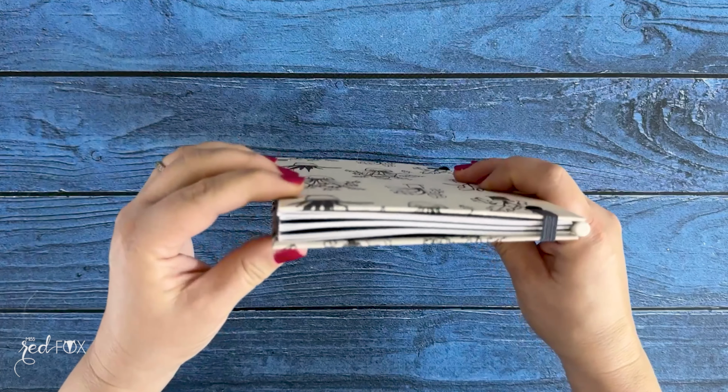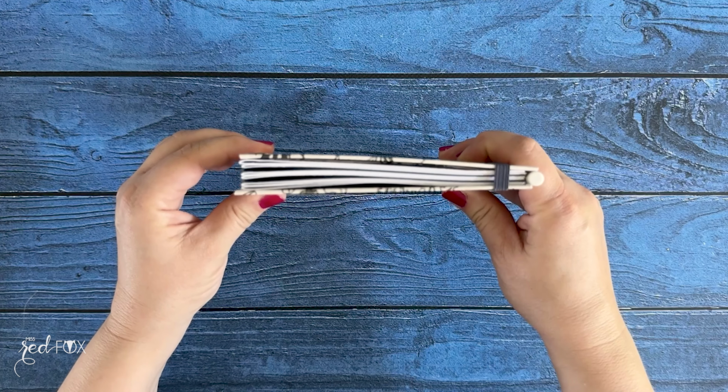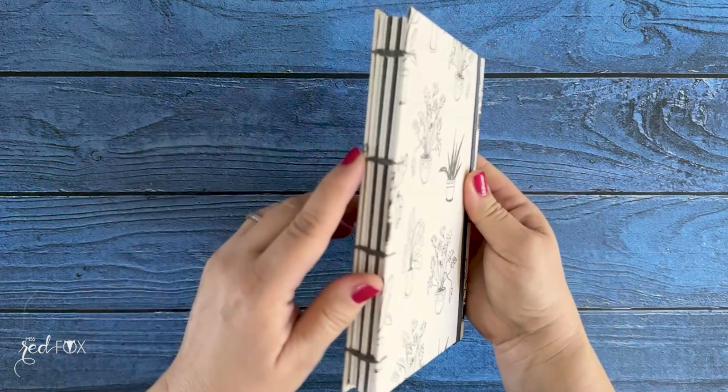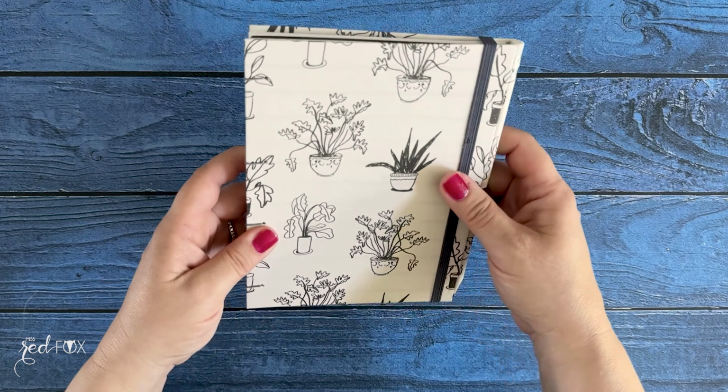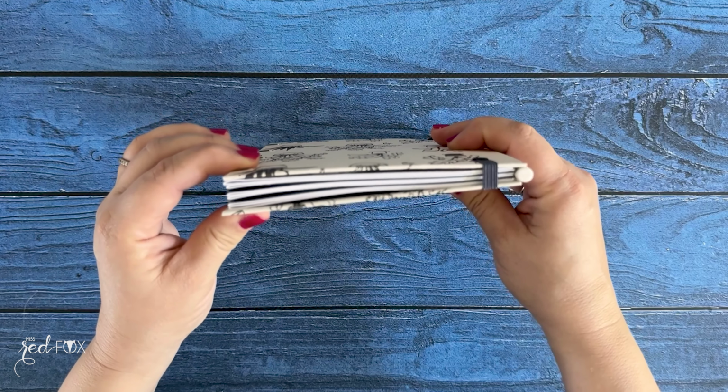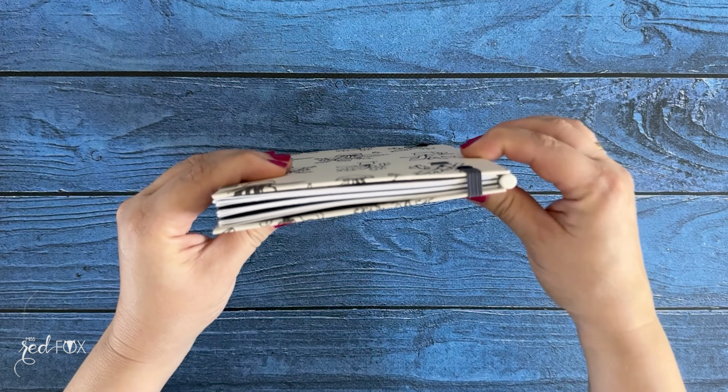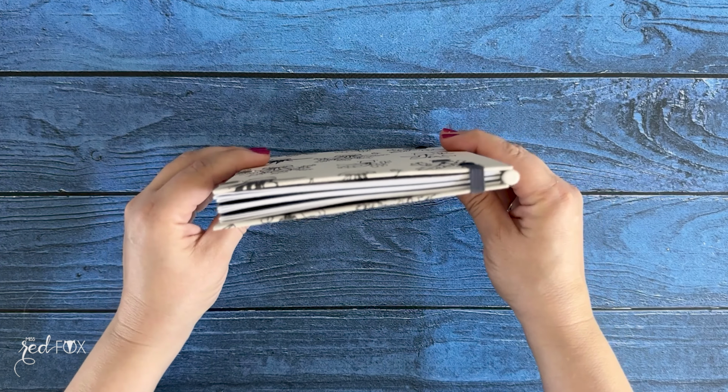The swell. The swell is the extra thickness that develops at the spine because of the folds, the sewing thread, and sometimes additional spine materials. Too much swell can make the spine much thicker than the foredge and affects how the book closes or looks.